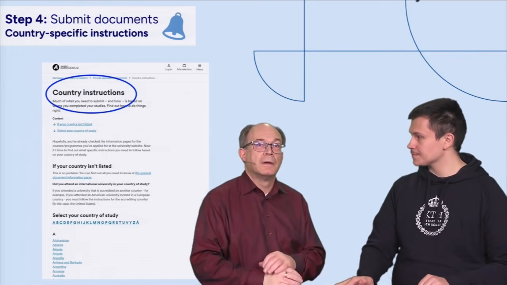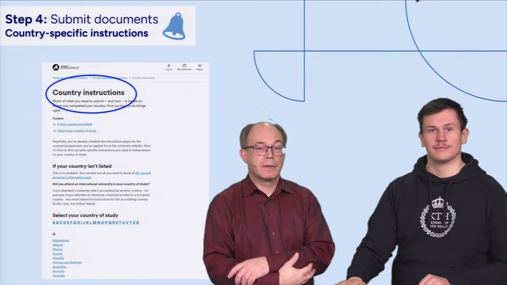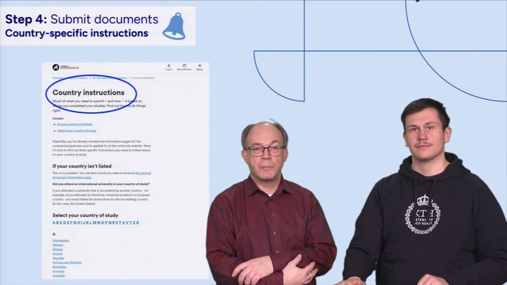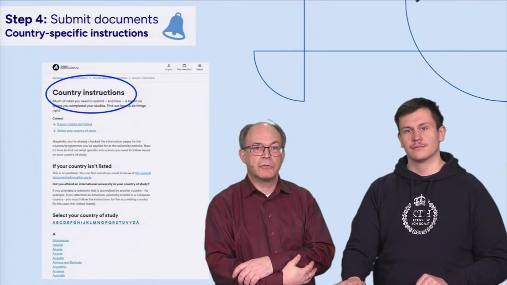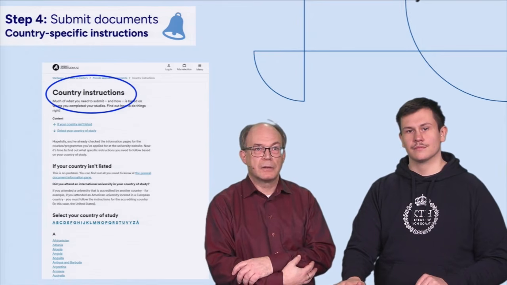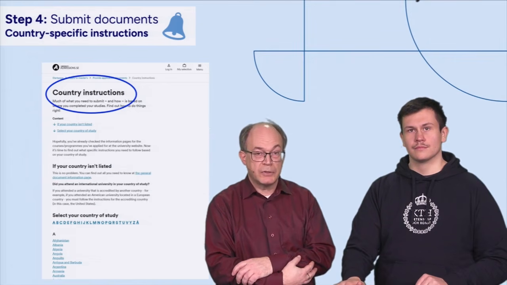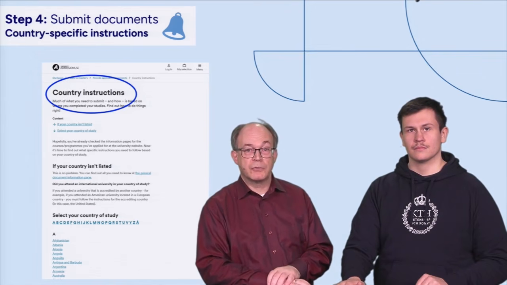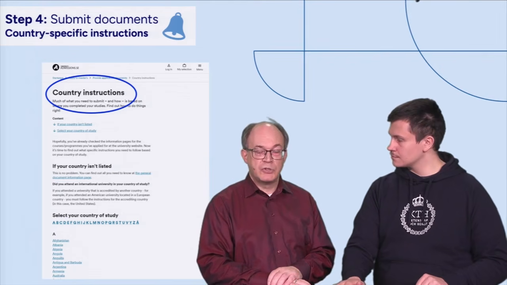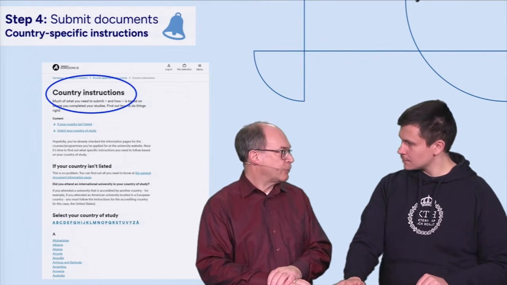This is a picture from university admissions, where you have the heading country instructions, and the countries are listed. If your country isn't listed, there aren't any special requirements for that country, so the general rules apply.